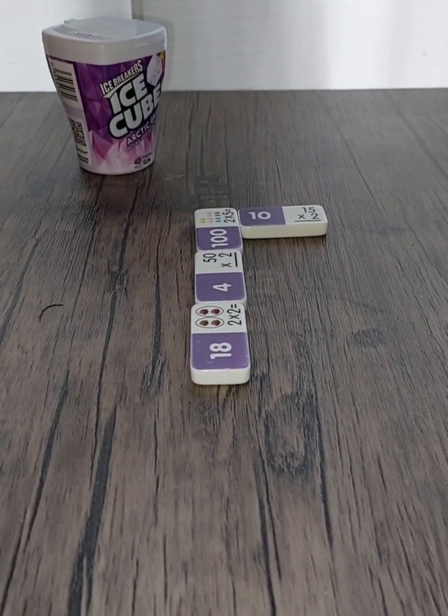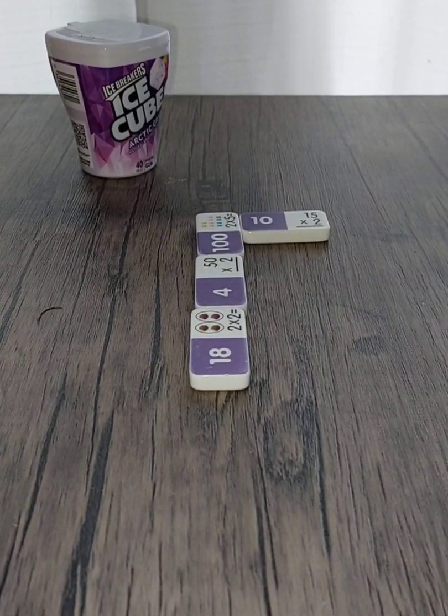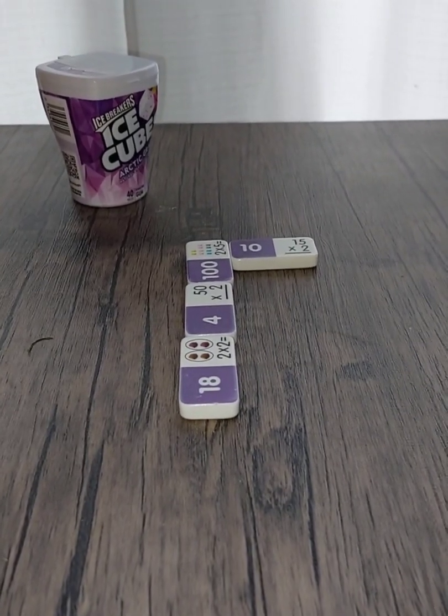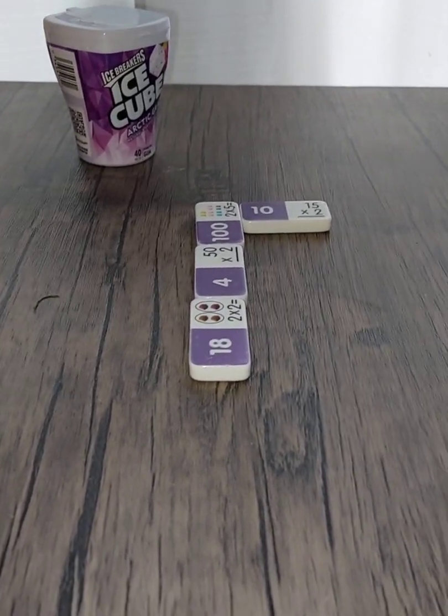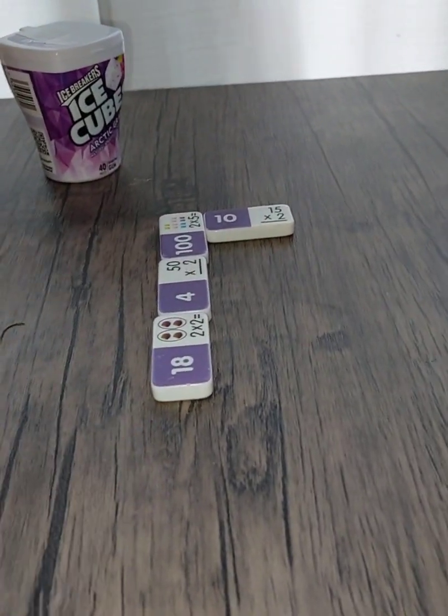10. So you have this 0 and you carry the 1. 2 times 1 equals what? 2. And 1 more equals 30. So 15 times 2 equals 30. So do you have something that's 30 or something that equals 18?